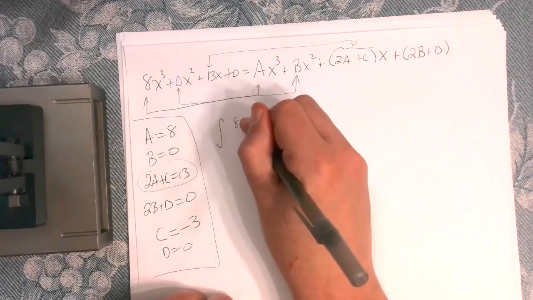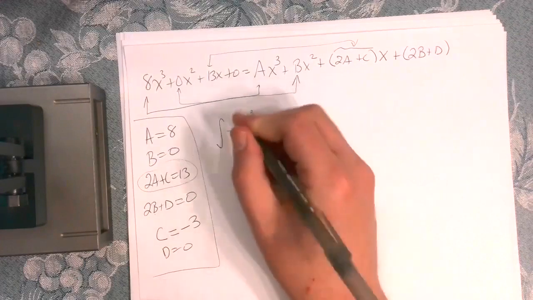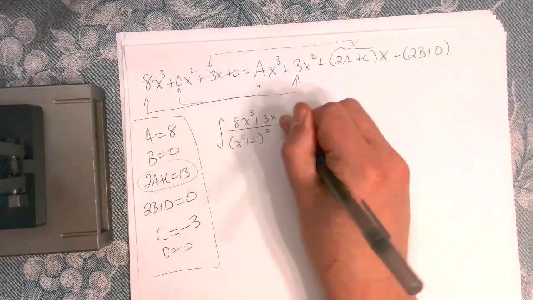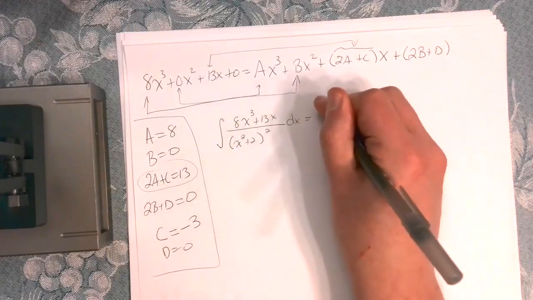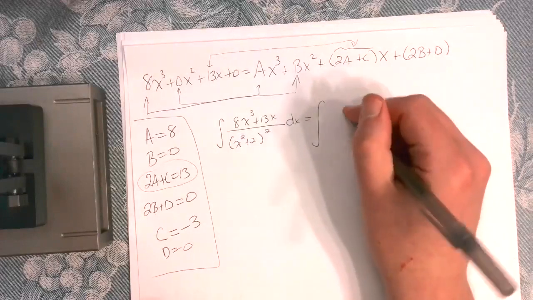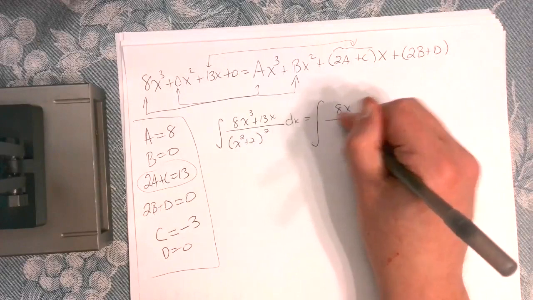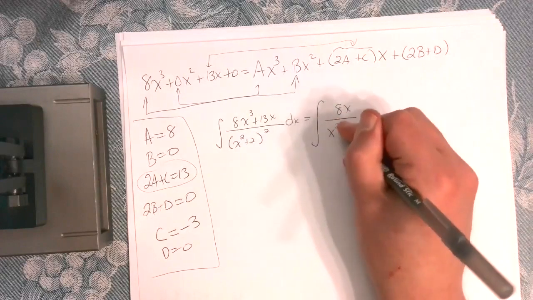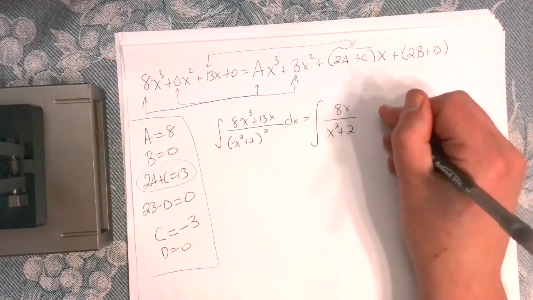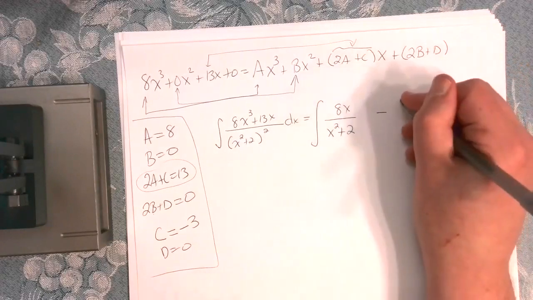So integrating the original is the same as integrating, let's see here, ax plus b. So 8x plus 0. So 8x over x squared plus 2, minus, because c is negative, right? c is -3.